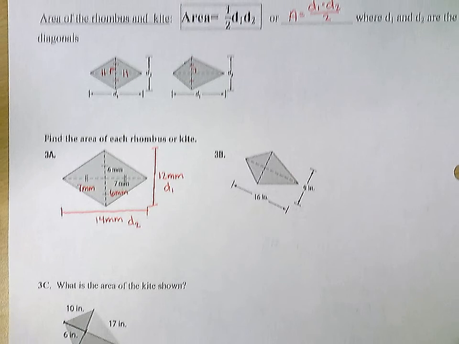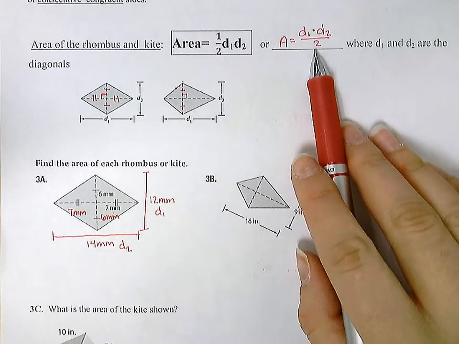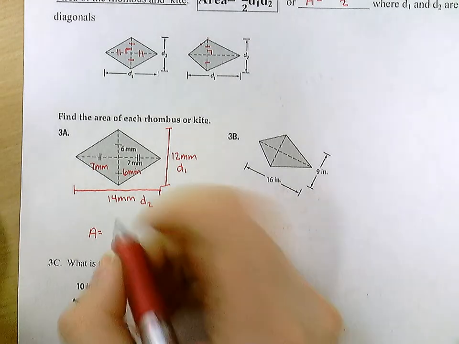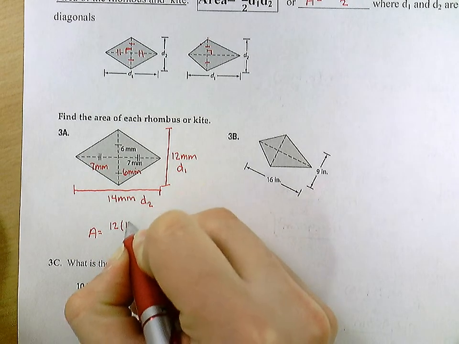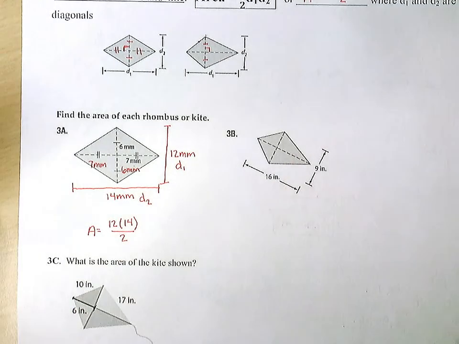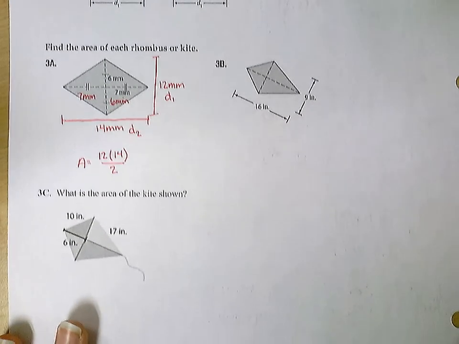Okay, so using my area formula, take diagonal 1, multiply it by diagonal 2, then divide that by 2.